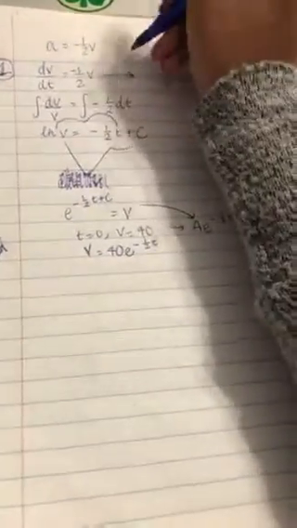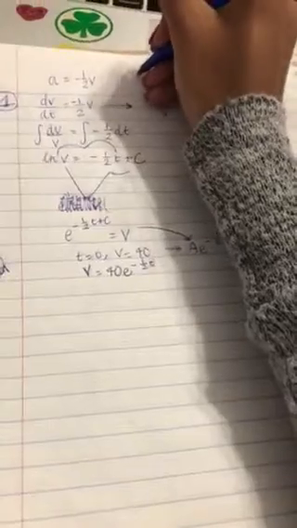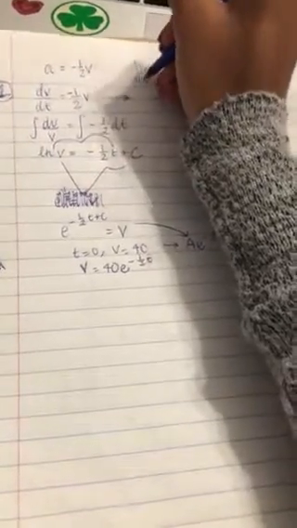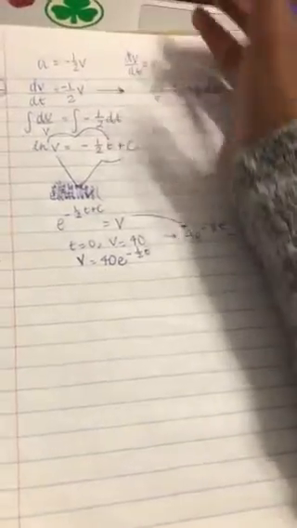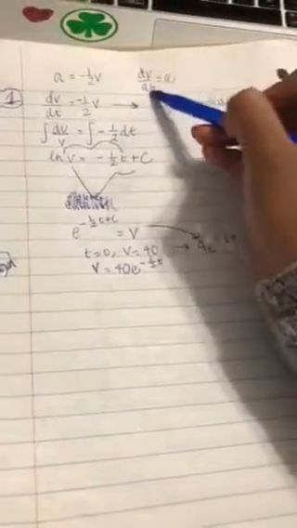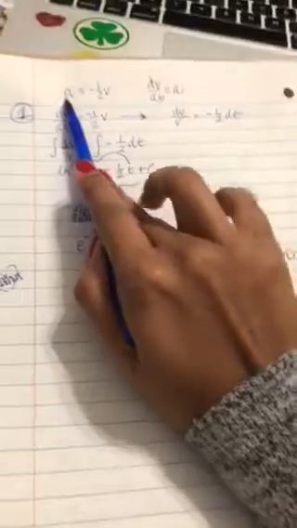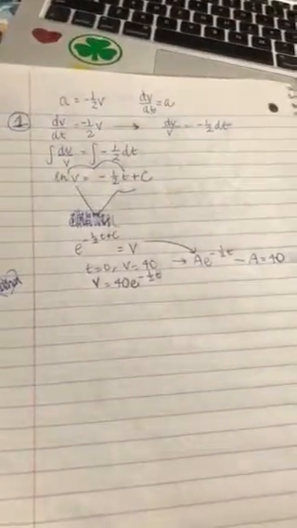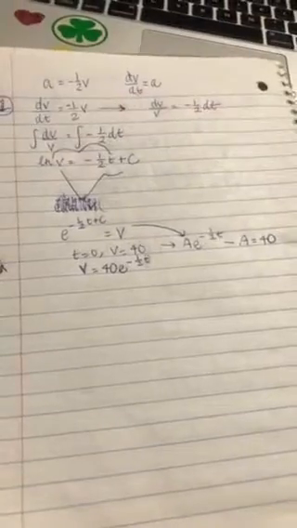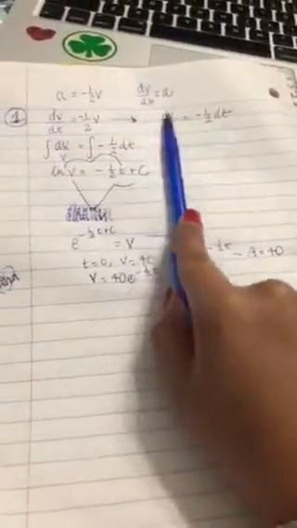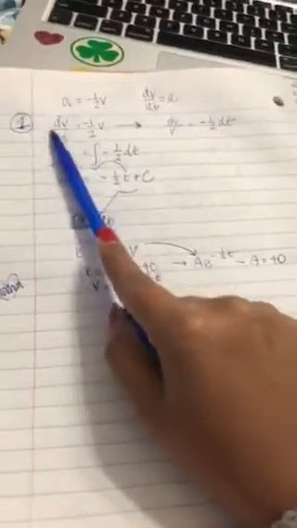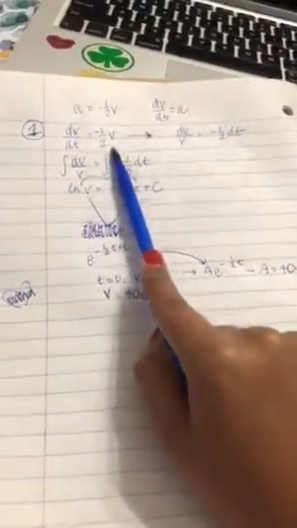Because we know that the derivative of velocity, dv/dt, is the same as the acceleration, we can substitute this value into the equation for acceleration to put it in terms of v so that we can later solve it. So now we have that dv over dt is equal to -1/2 v.